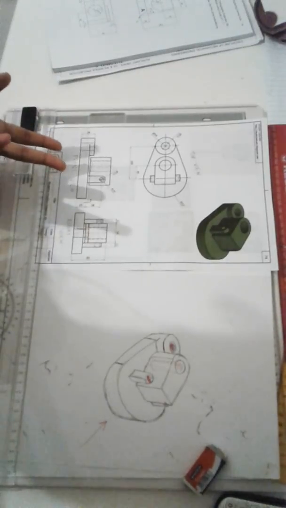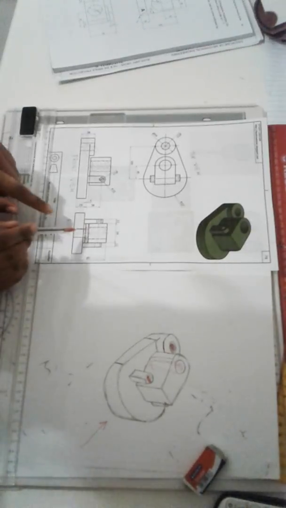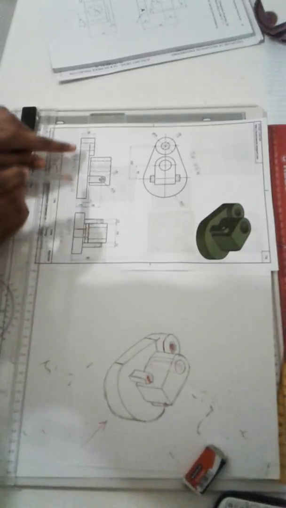Okay, that's pretty much it for this question. The only things difficult about this question is the fact that you're going to draw a lot of circles, and also you have to understand what all this hidden detail means, what all those dotted lines mean. And yeah, that's pretty much it.